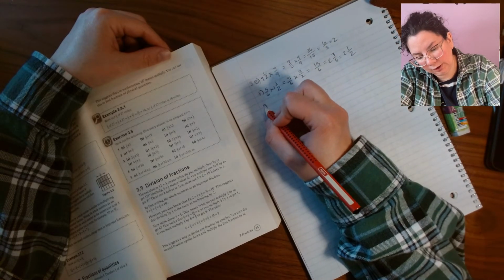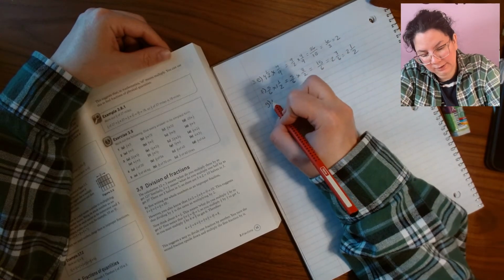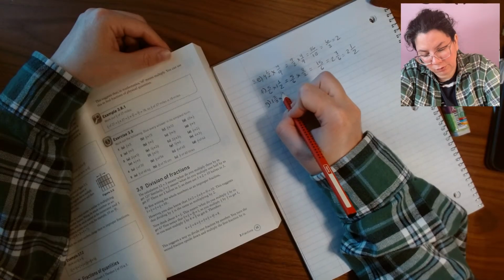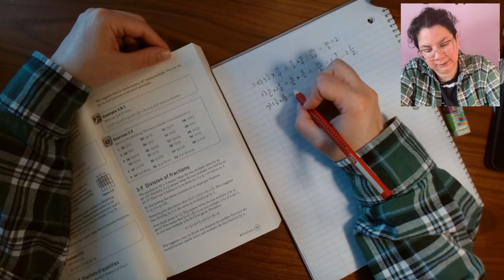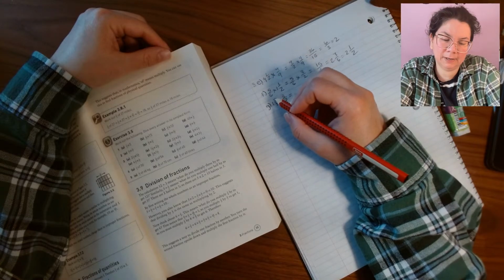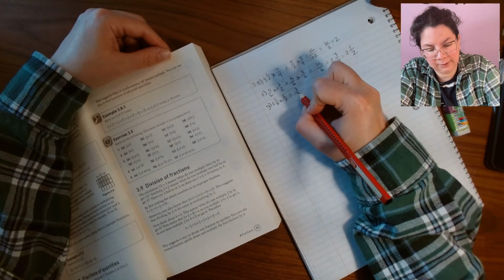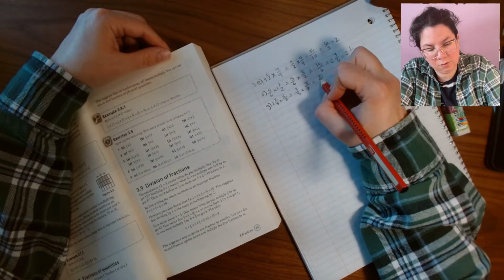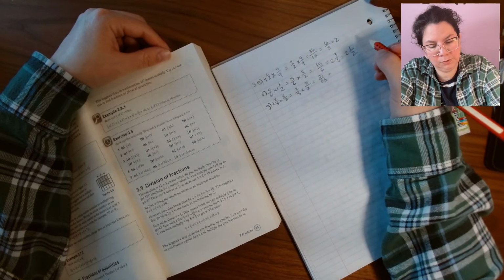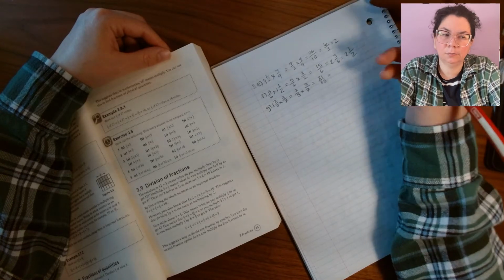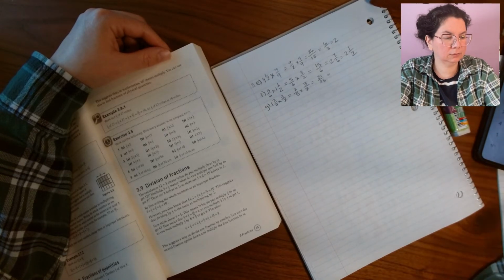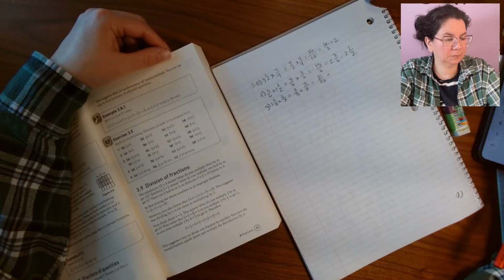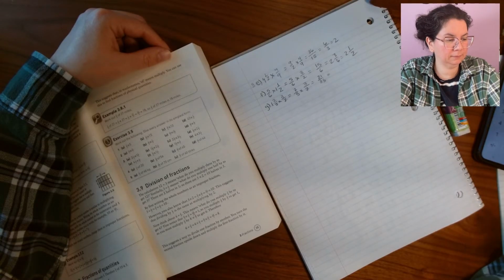G. 1 and 2 over 5 times 3 over 7 is 5 times 1 is 5, 6, 7, 7 over 5 times 3 over 7, which would be 21 over 35, which would be what? 21 divided by 35.